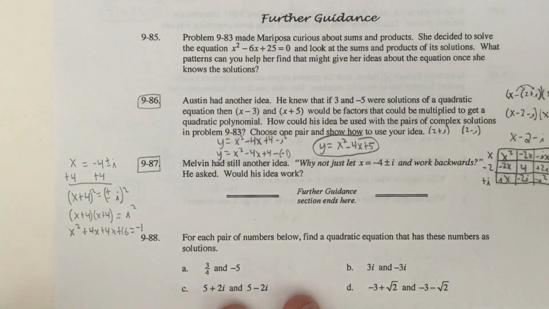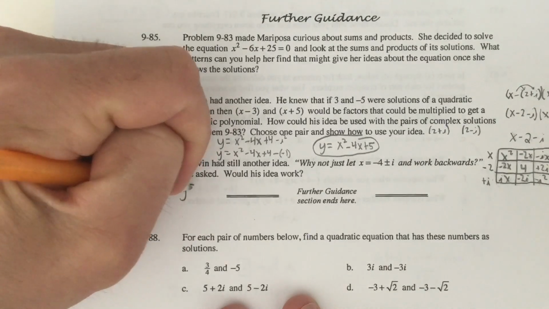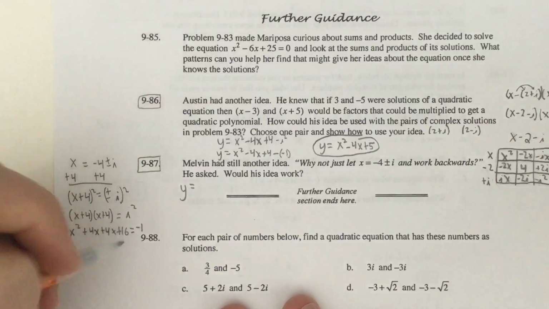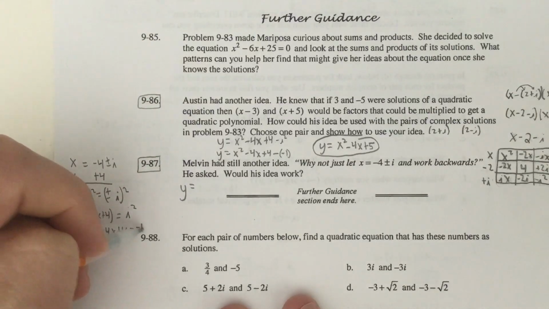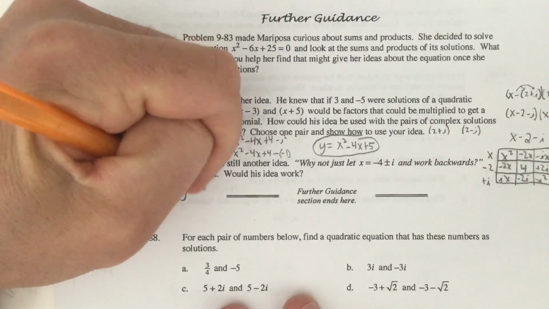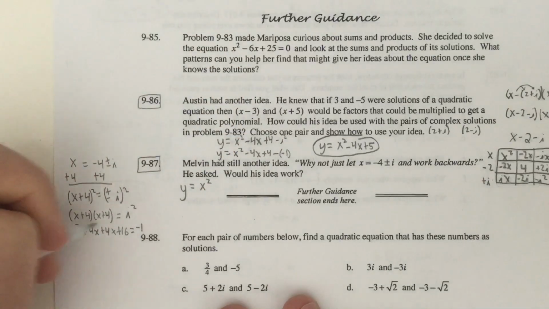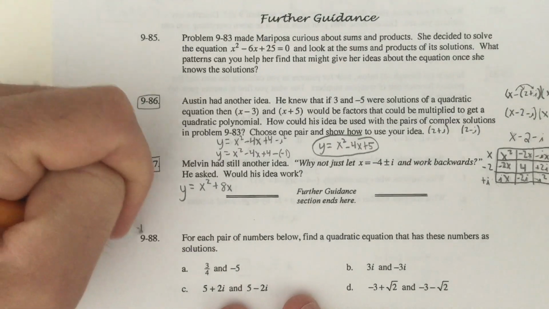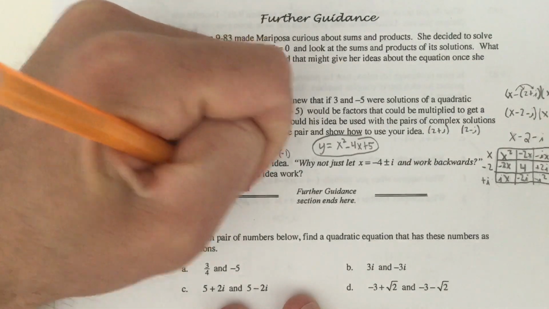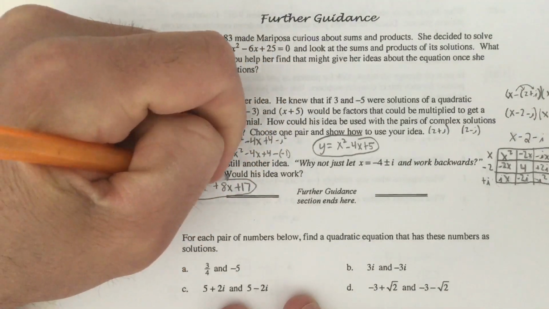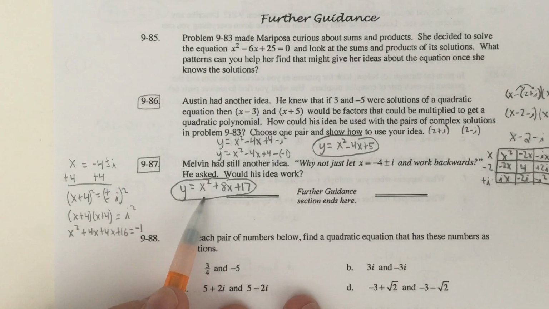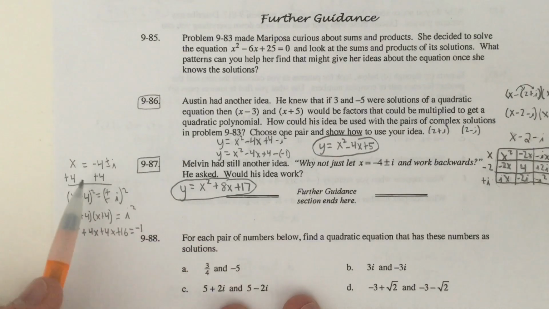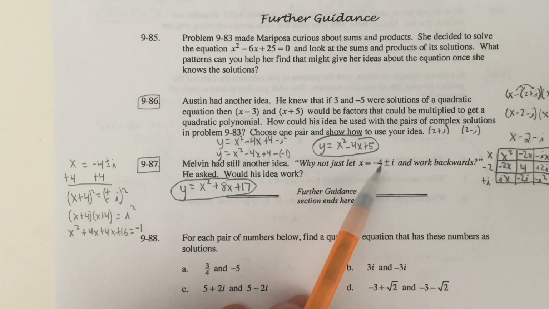All right, I do want to get y equals to get my equation, because it always has to be y equals. So that means I have to move this negative 1 to the other side. So my final equation is going to be x squared, I add my like terms here, 8x, 16, I added the 1, plus 17. So again, what that means is if I solve this via quadratic formula or completing the square, my solutions would be negative 4 plus or minus i.